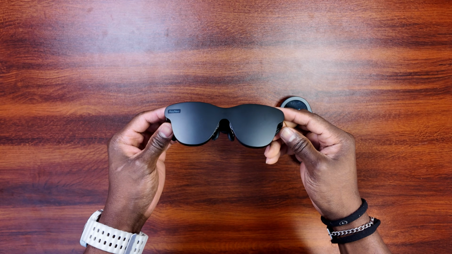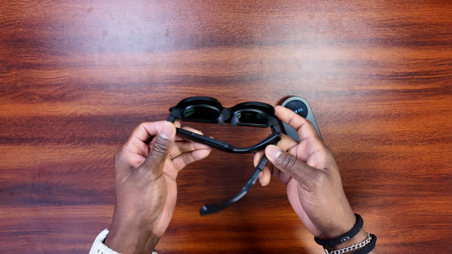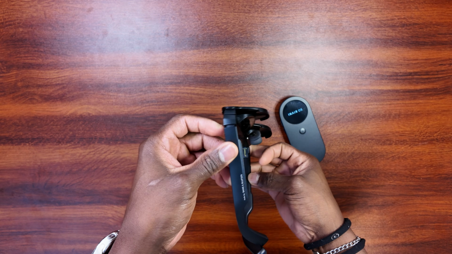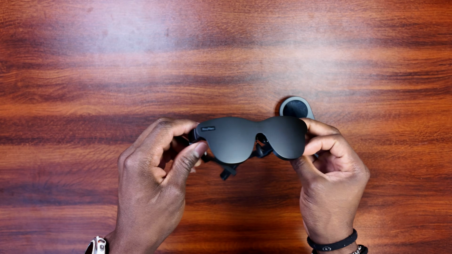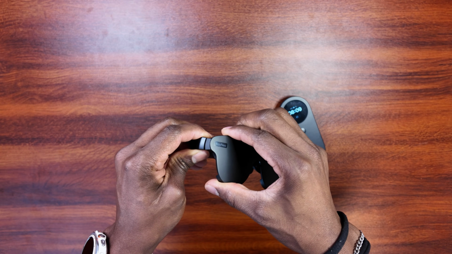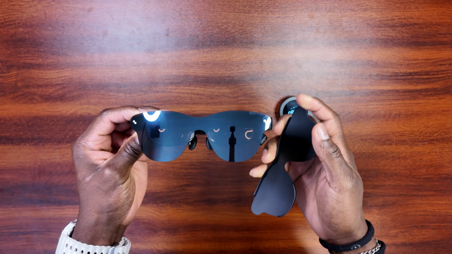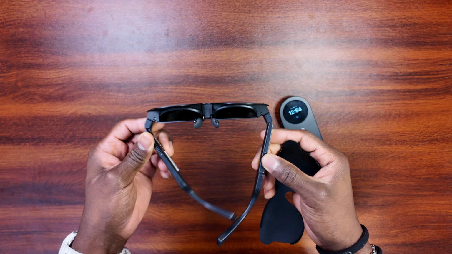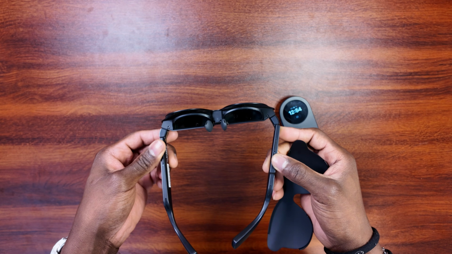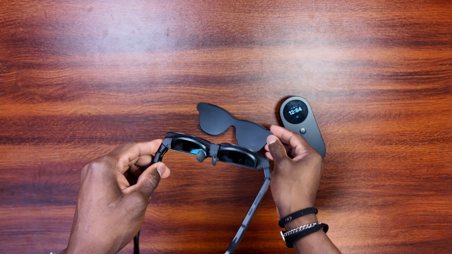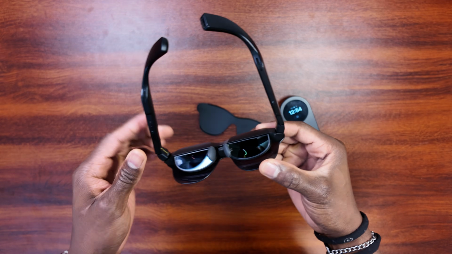What's going on YouTube? Today I want to show you guys how to get multi-window 3DoF, so 3 degrees of freedom head tracking on the RayNeo F4 Pro or pretty much any other RayNeo glasses. There are two methods. One of them is the PC method, which is a bit more inconvenient or not ideal. The other method is a mobile.